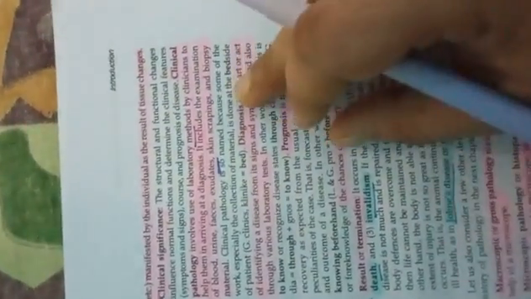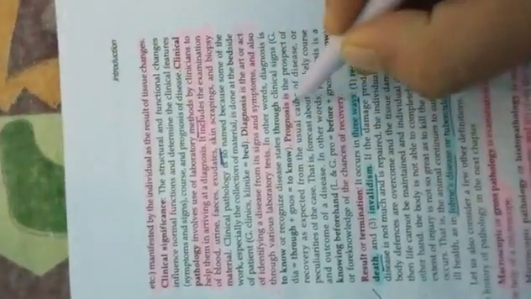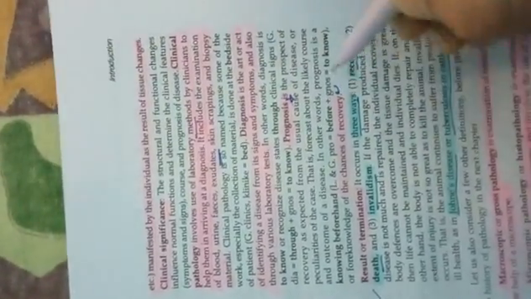Now, what is the meaning of diagnosis? It is the art or act of identifying a disease from a sign or symptom, and also through various laboratory tests. Simple. Prognosis is the chances of recovery.